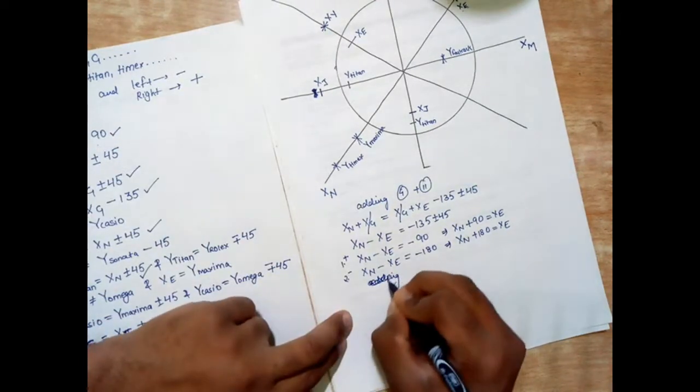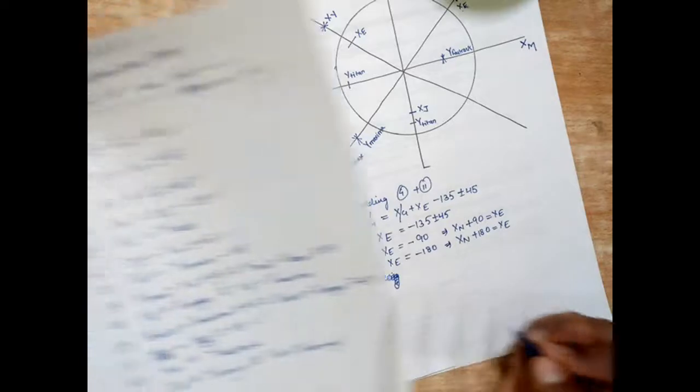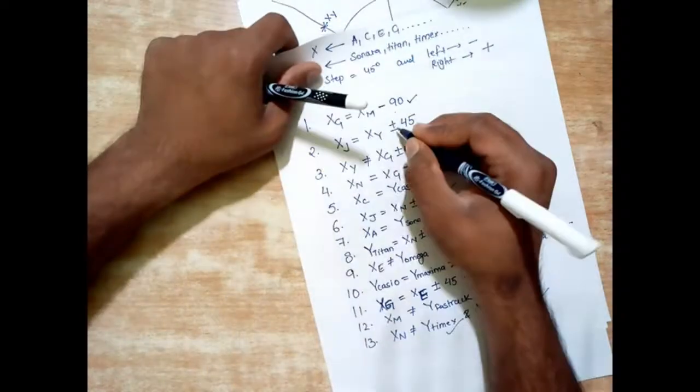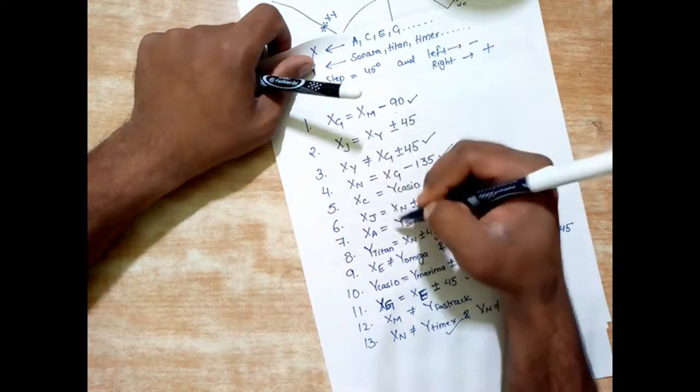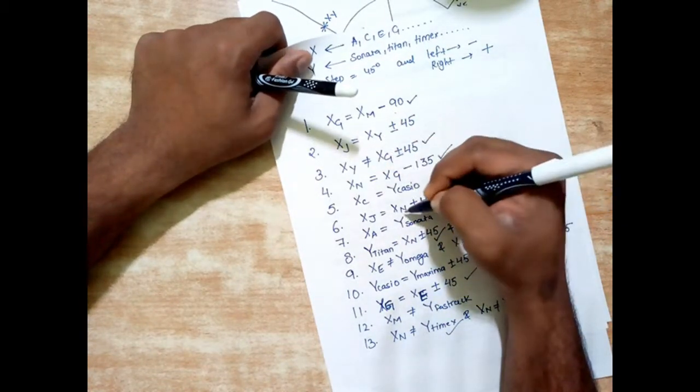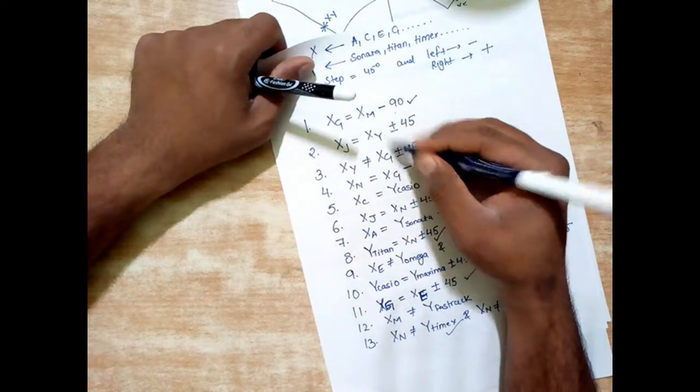Now instead of adding, I think I'll be subtracting the equations 2 and 6 because they have xj in common. So they cancel out and they give us these two.